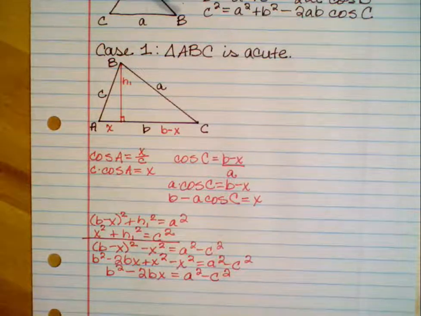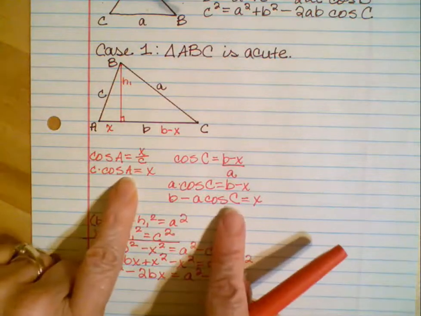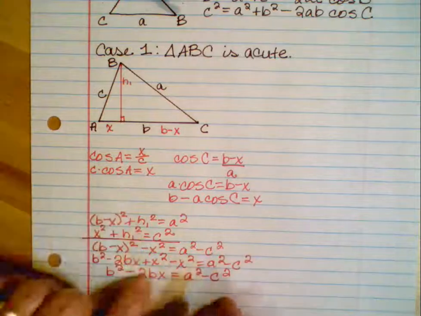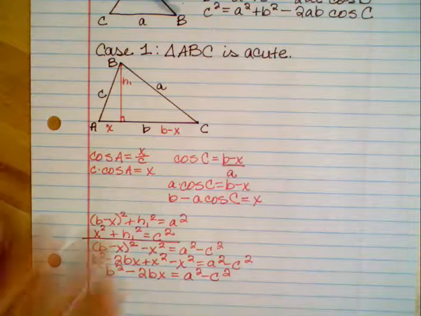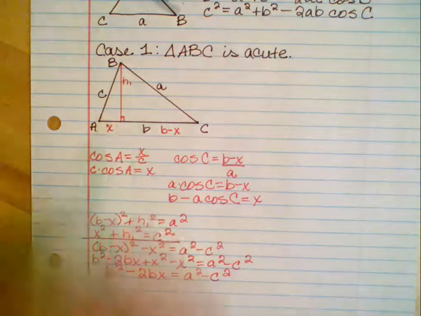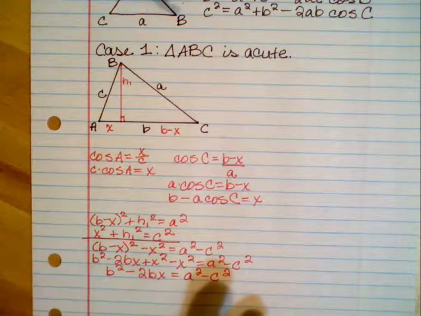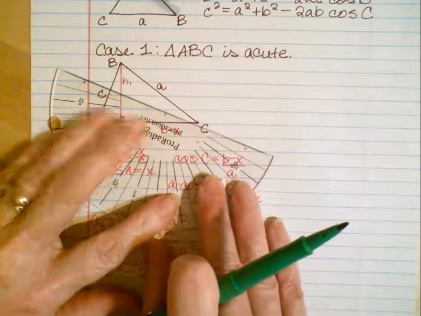At this point, we're going to leave that alone for just a moment. We can substitute either of these in for x, and that's going to produce some things that we'll look at in a moment. We're going to leave that where it is for now. Let's go back to our diagram for a minute. We're going to draw another height. In this case, I'm going to draw the height from point C to side AB.